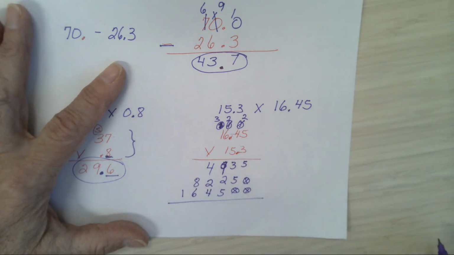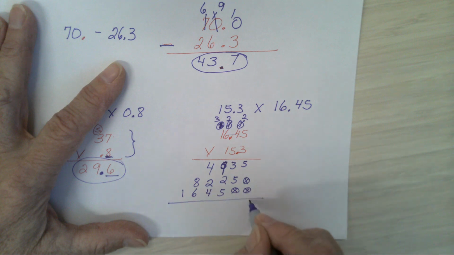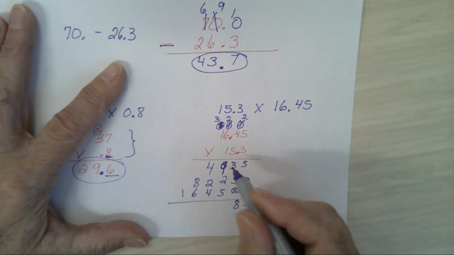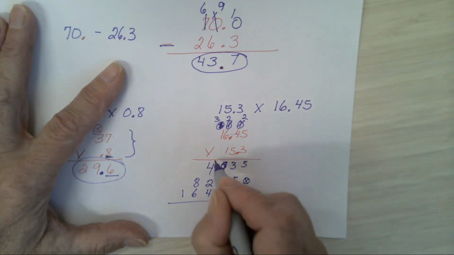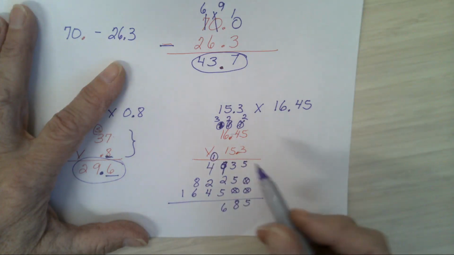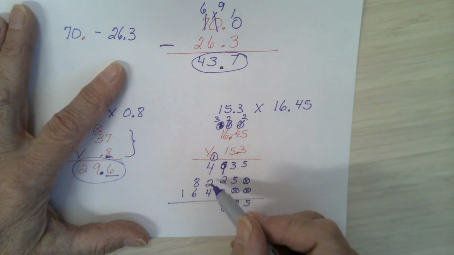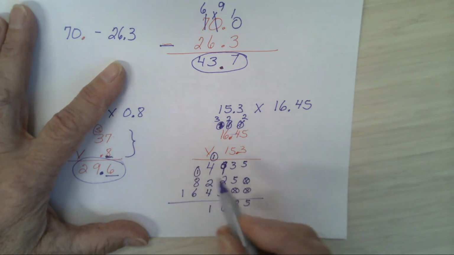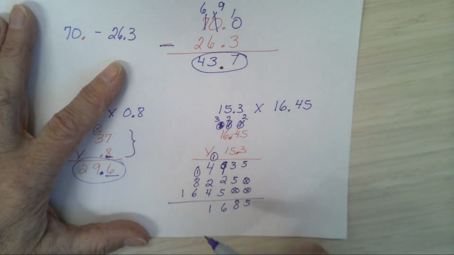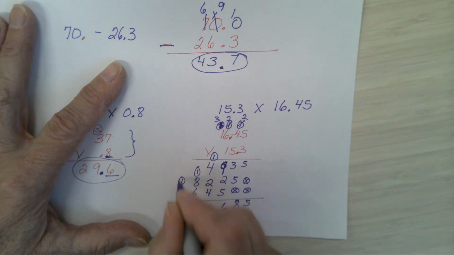Add the numbers together. 5, 8, 9 plus 2 is 11. Plus 5 is 16. Carry a 1. 5, 2 is 7, and 4 is 11. Carry a 1. 1 plus 8 is 9, plus 6 is 15. Carry a 1.